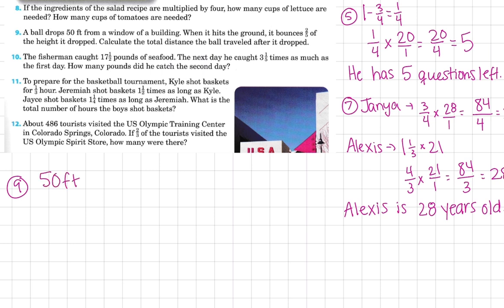But then it bounced 2/5 of the height that it dropped. So we also need to find out how far it bounced. That would be 2/5 of 50 feet.